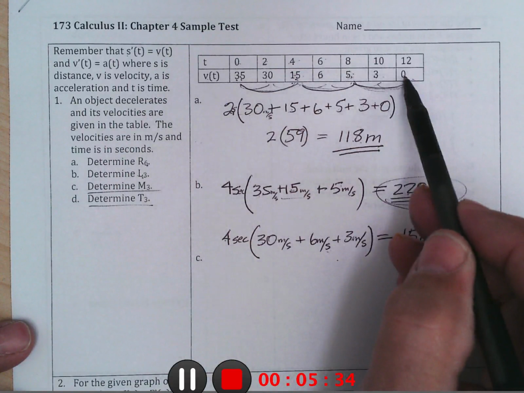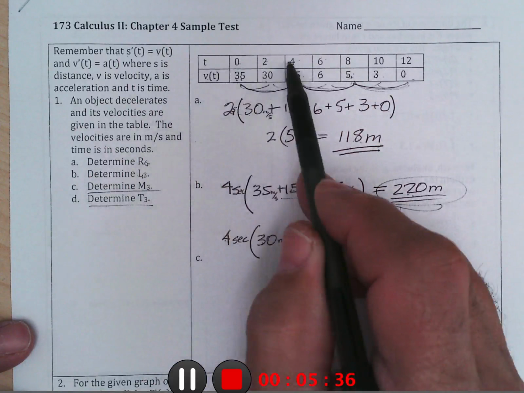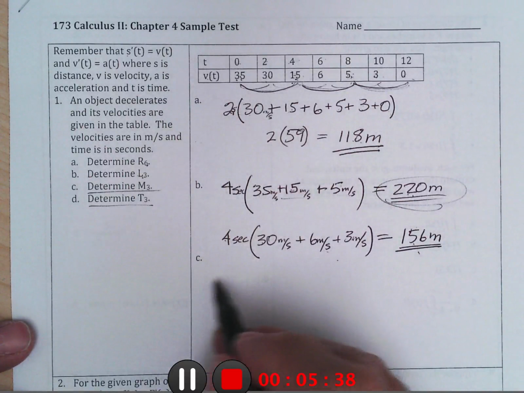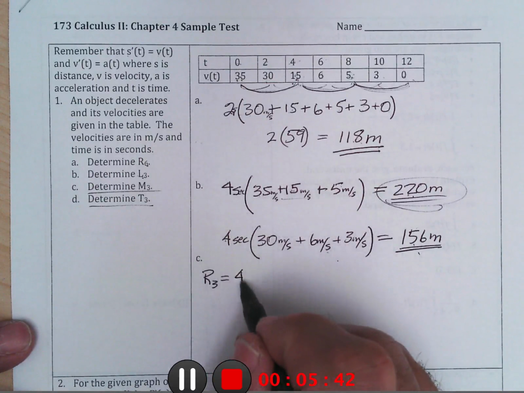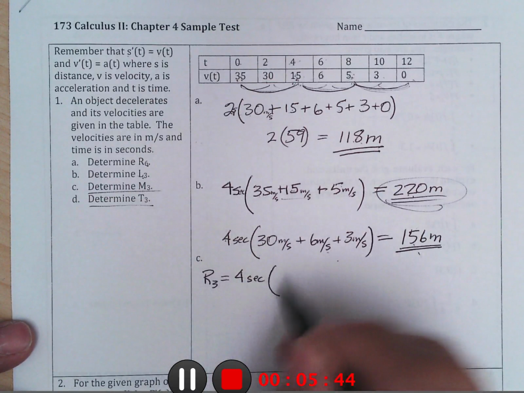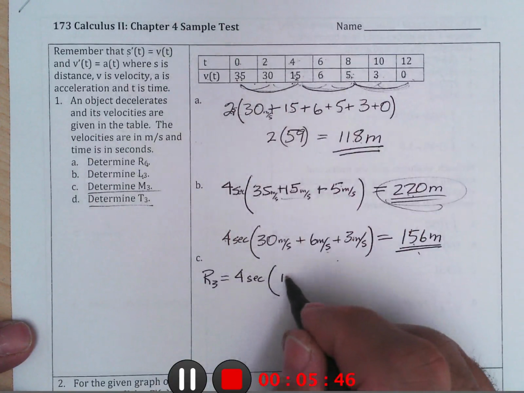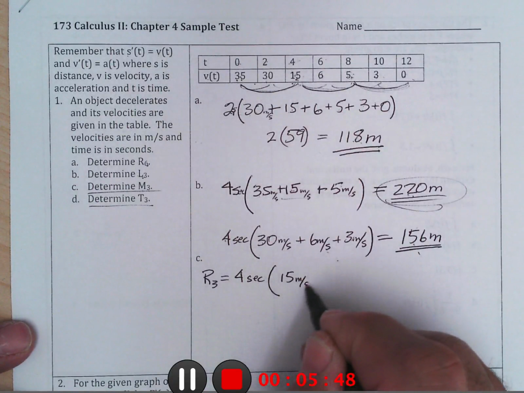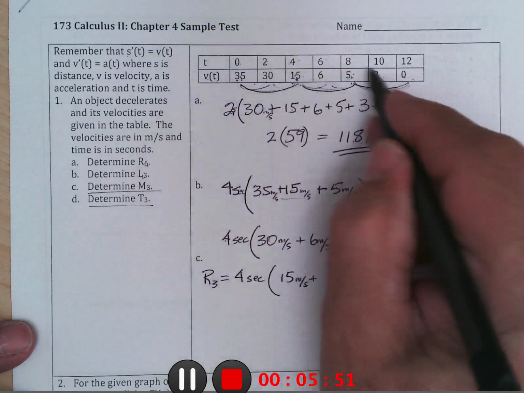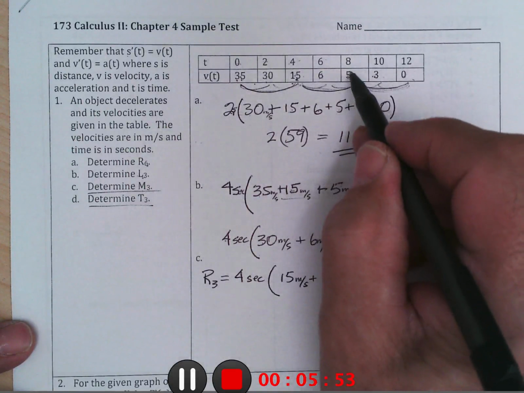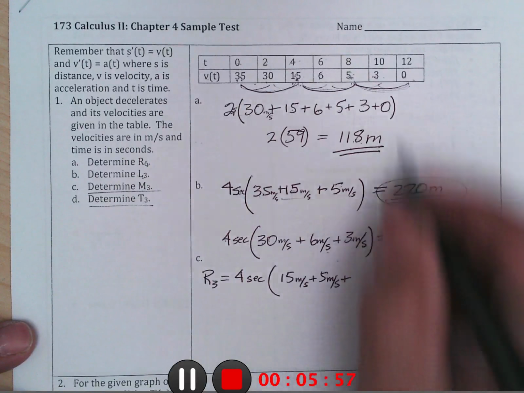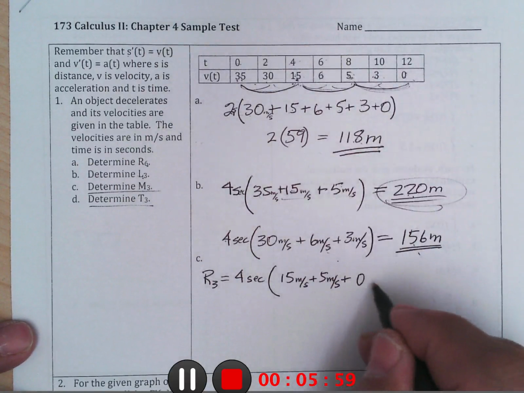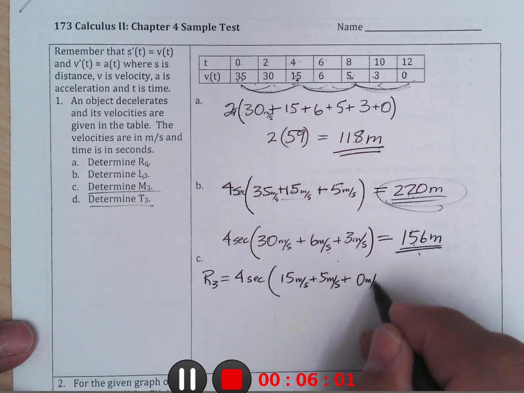Each one of those would be 4 wide, so for the right 3, we would do 4 seconds times 15 plus 5 plus, and the right side of that one is 0. So that's 20 times 4, which is 80.